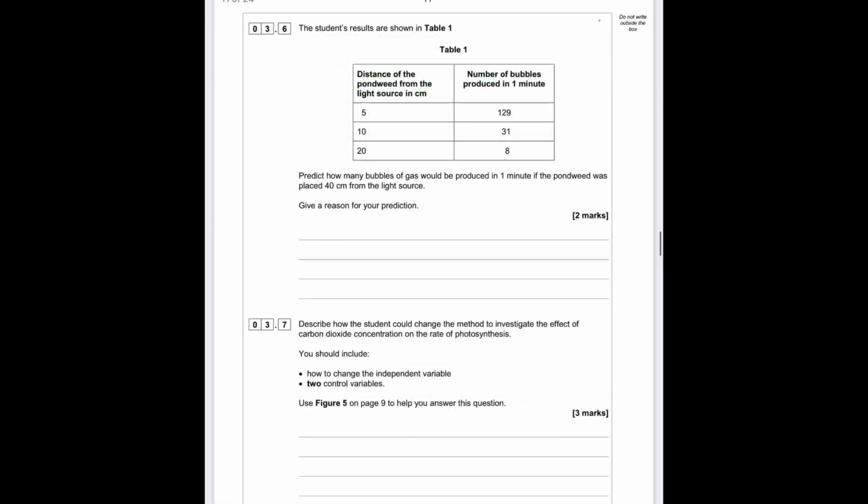Okay, for this question now, we've got a results table, and we've got 5, 10 and 20 centimetres from the light source and the number of bubbles produced in 1 minute. So it says predict how many bubbles of gas would be produced in 1 minute if the pondweed was 40 centimetres from the light source. Now, 40 centimetres is double 20 centimetres.